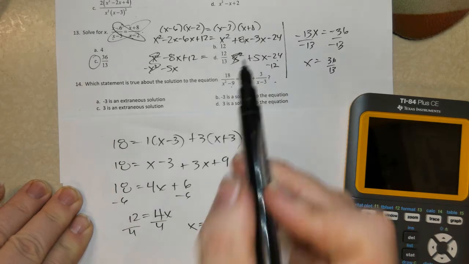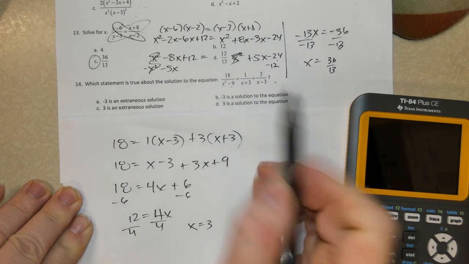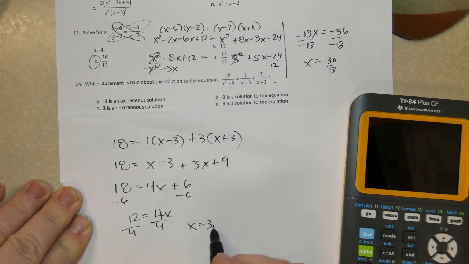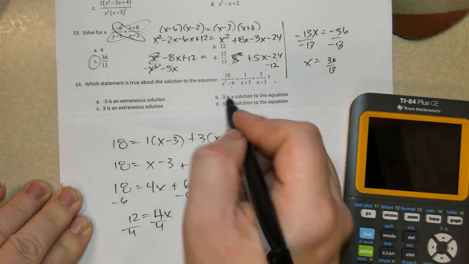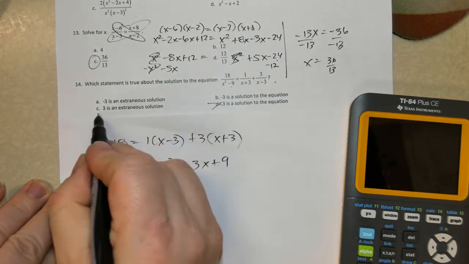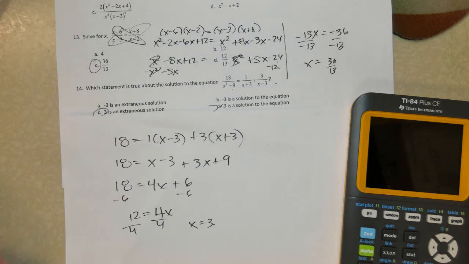But be careful. x cannot equal 3 or negative 3, so this is actually an extraneous solution. 3 is not a solution because it's extraneous. 3 is an extraneous solution. Correct answer is C.